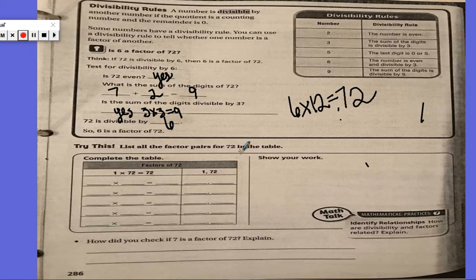Okay, so we're going to start with 2. 2 times 36 is 72. 3 times 24 is 72. 4 times 18 is 72. And then 6 times 12 is 72. 8 times 9 is 72.